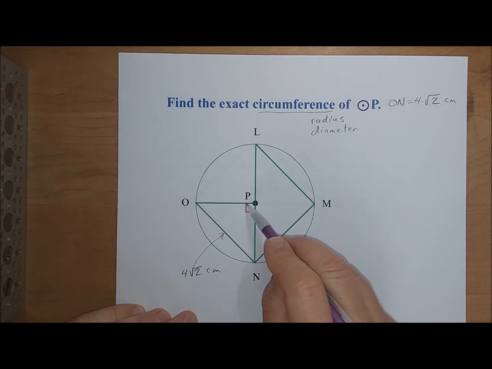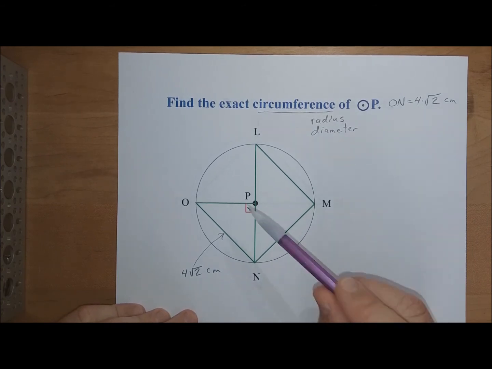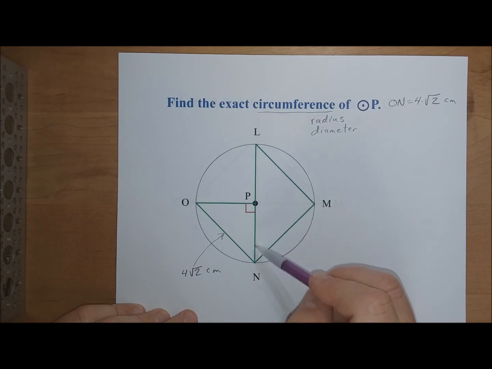Hopefully you zeroed right in on the fact that this is a right angle. That helps us out. And something else that's going on here. This triangle OPN, hopefully you remember from our chapter on trigonometry that this is one of our special right triangles. How do I recognize that as one of our special right triangles?